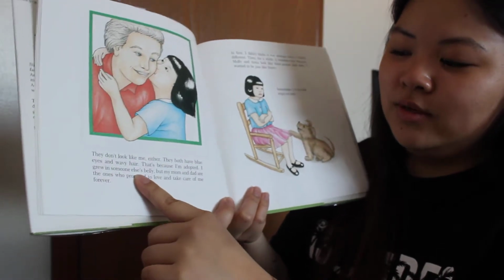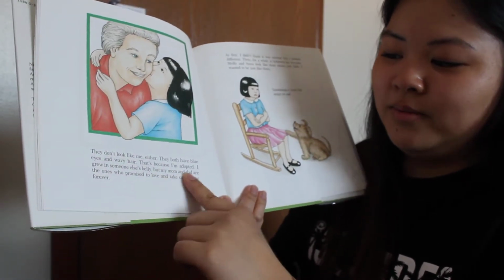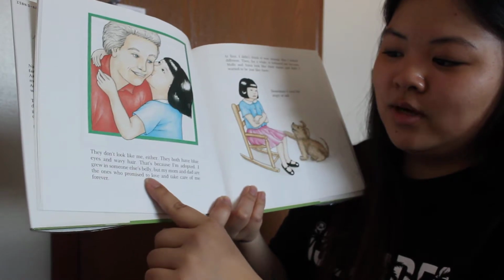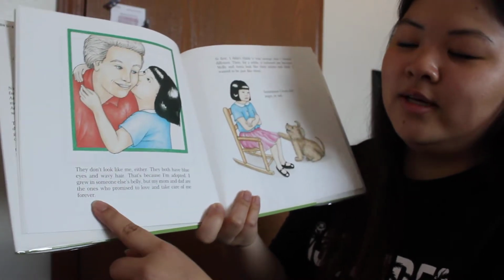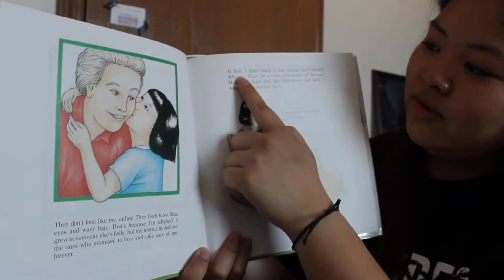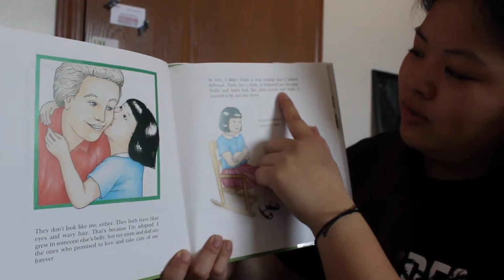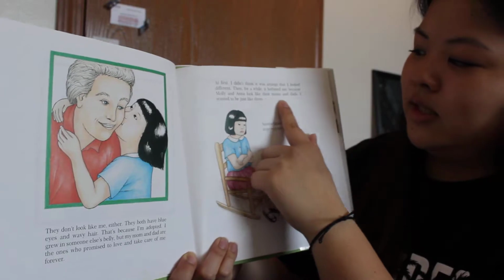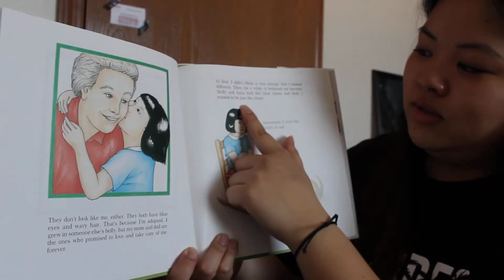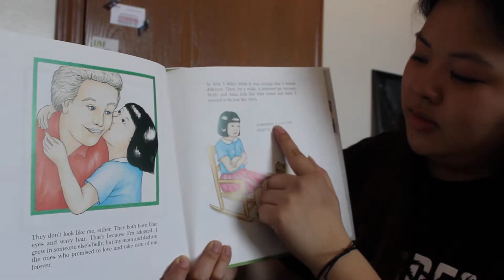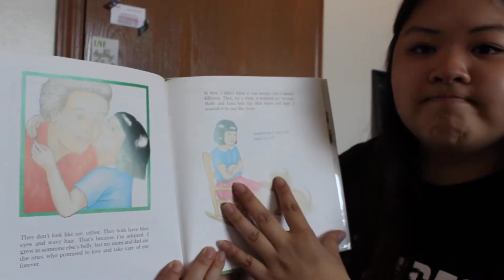I grew up in someone else's belly, but my mom and dad are the ones who promised to love and take care of me forever. At first, I didn't think it was strange that I looked different. Then for a while it bothered me because Molly and Anna looked like their moms and dads. I wanted to be just like them. Sometimes I even felt angry or sad.